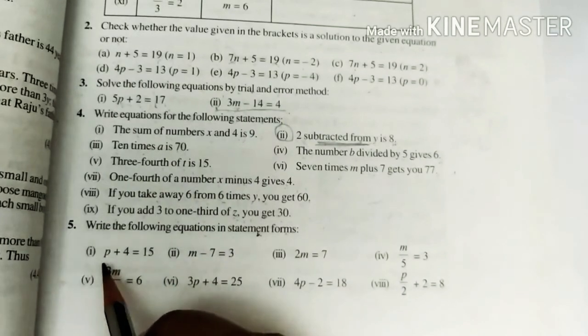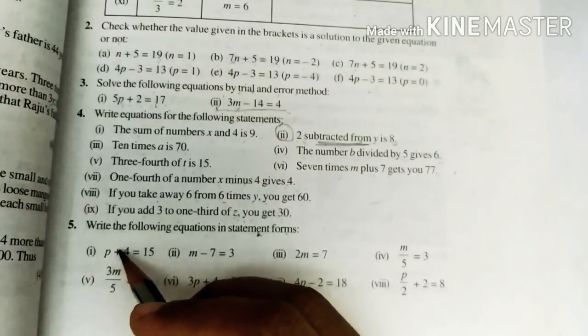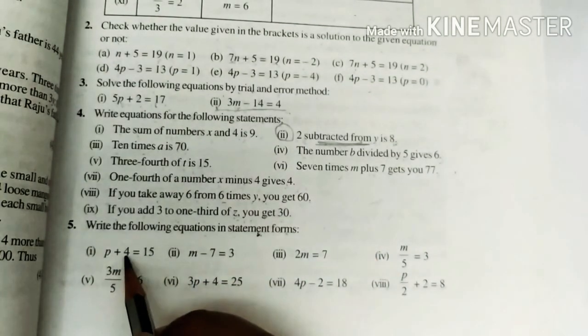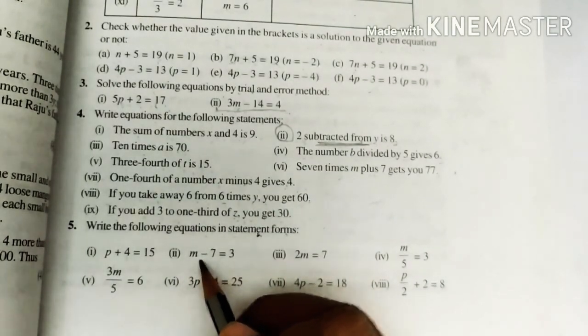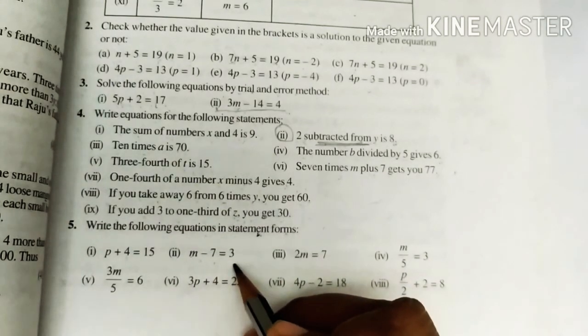Like, let's do the first one, that is p plus 4 is equal to 15. So we can say the sum of number p and 4 is 15, right? Next one, m minus 7 is equal to 3. 7 subtracted from m gives you 3, right?